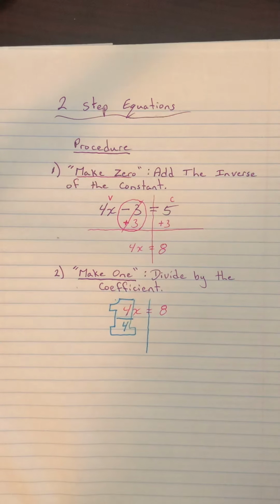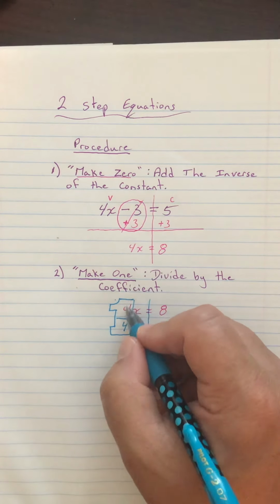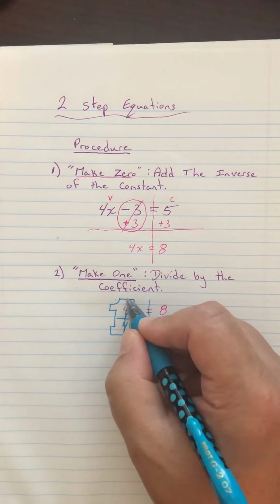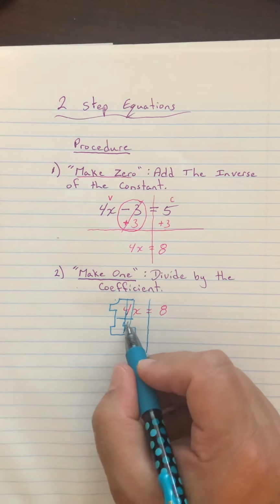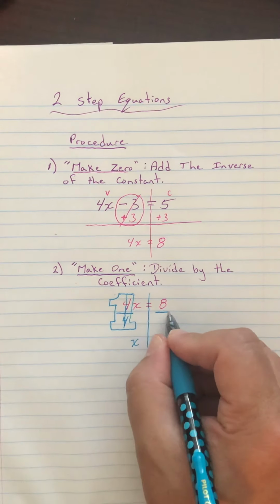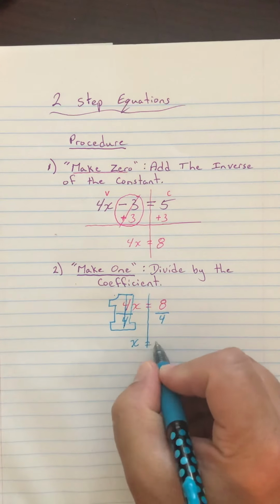Hey, that wasn't too bad. That's my 1. 4 divided by 4 is 1. I can make this whole thing disappear. We kind of say they cancel each other out, but they don't truly turn to 0. They turn into an invisible 1. But the rule says whatever you do to one side, you have to do to the other. 8 divided by 4 is 2.